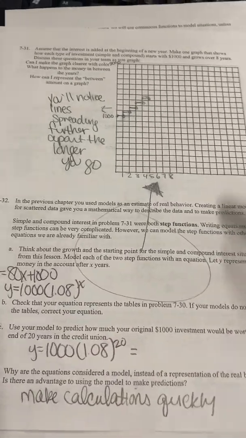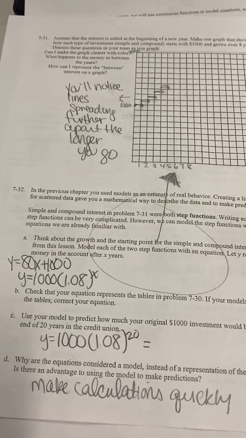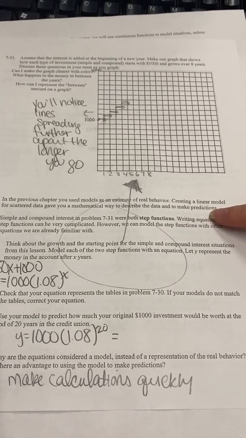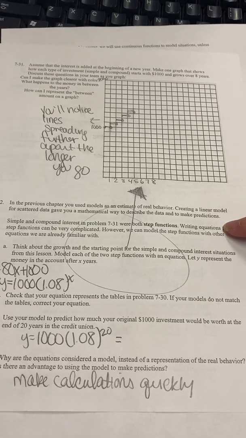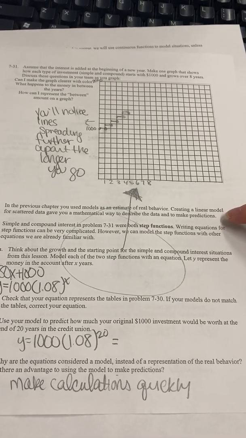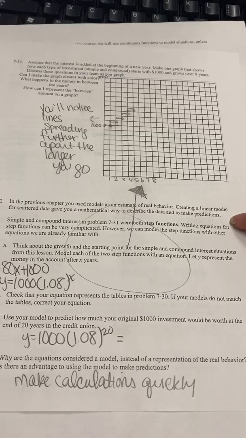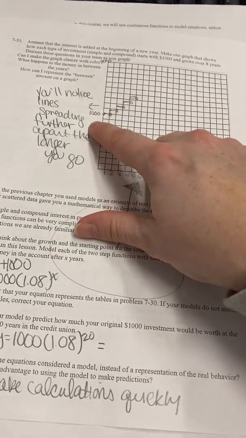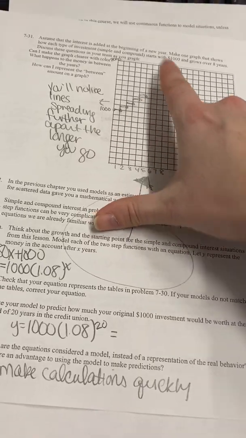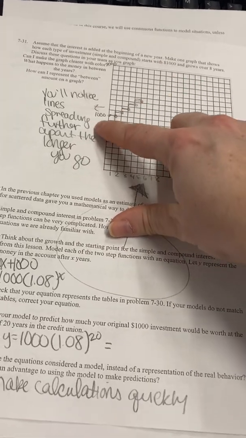So basically, down here it says, in the previous chapter, you've used models as an estimate of real behavior, and we've created linear models for scattered data, given you a mathematical way to describe the data and make predictions. Simple and compound interest are both step functions because, so again, continuous would be the one that has a straight line.